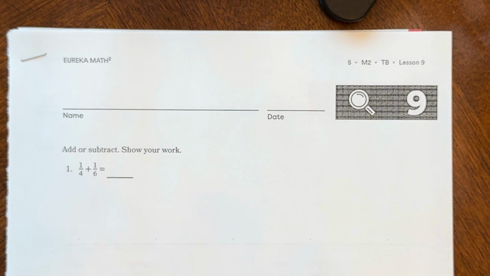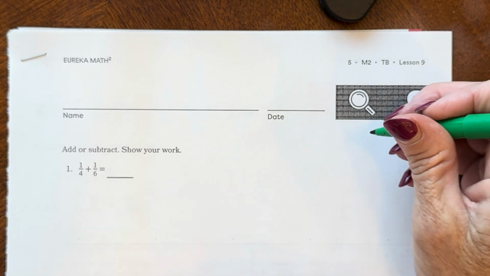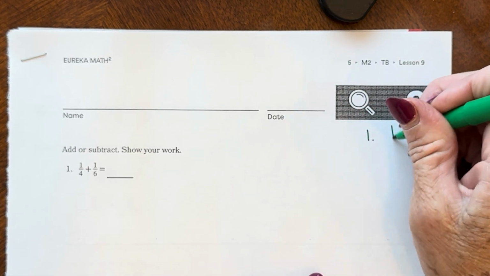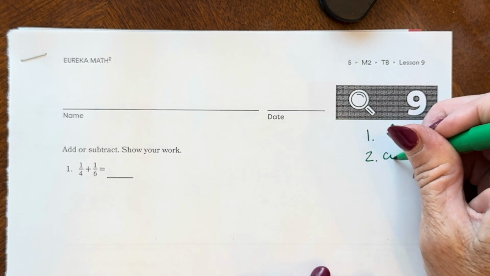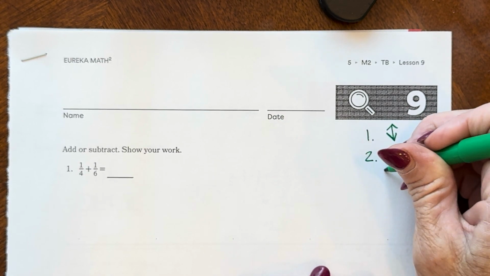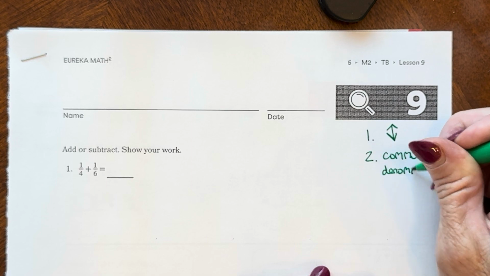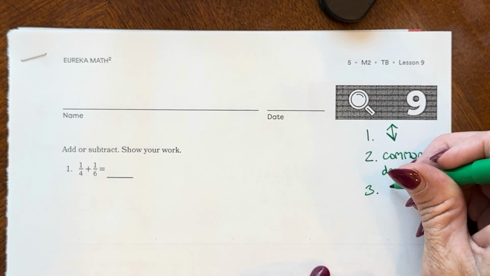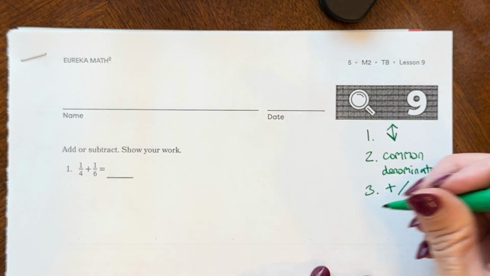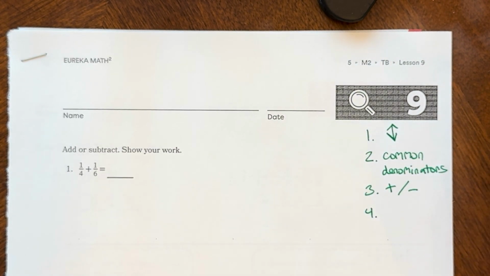Okay, number 1 is 1/4 plus 1/6. So what are our steps? Let's come over here really small and try to write them. Number 1 is we're going to set it up vertically. Number 2, we're going to make common denominators. Number 3, we're going to add or subtract whatever our problem tells us.